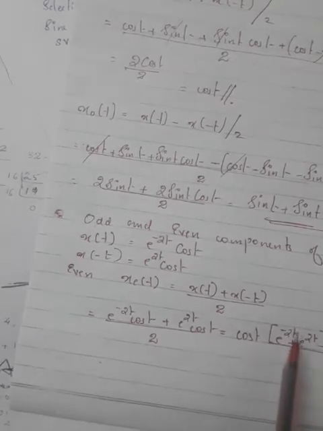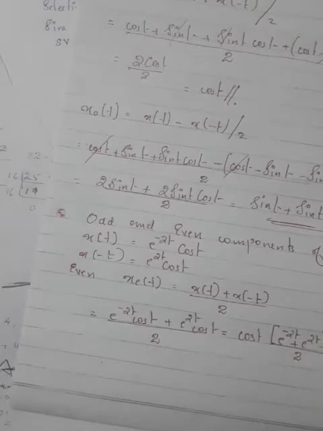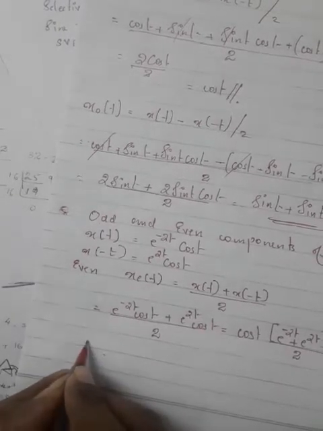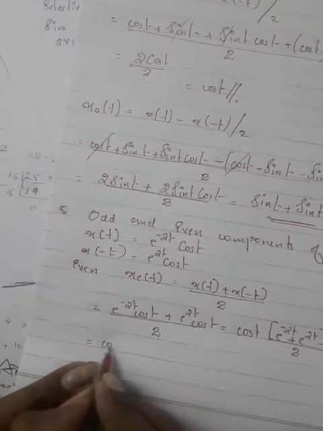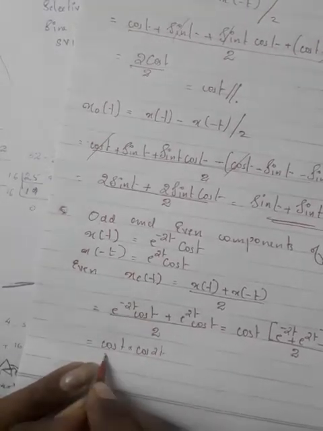e raised to theta plus e raised to minus theta by 2 is equal to cos theta. That you should know. So it is equal to cos t into cos 2t.